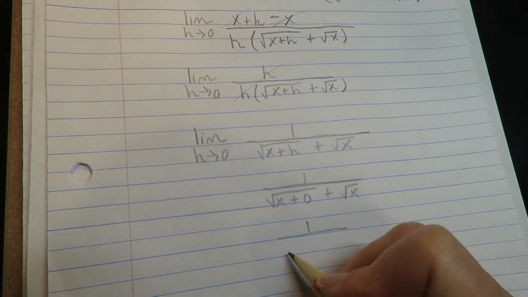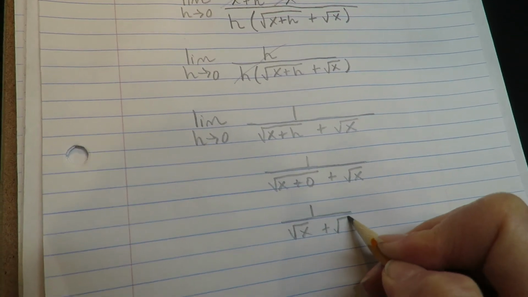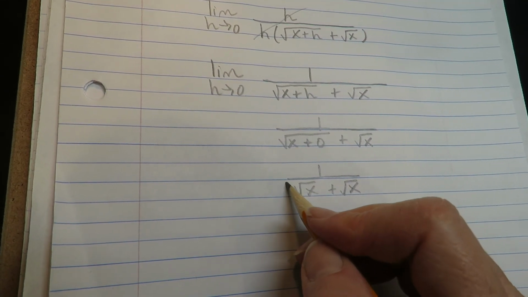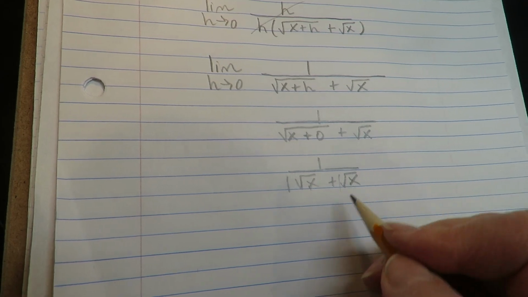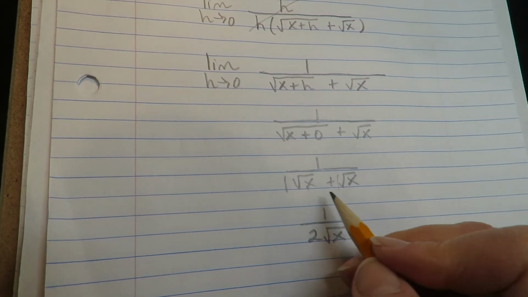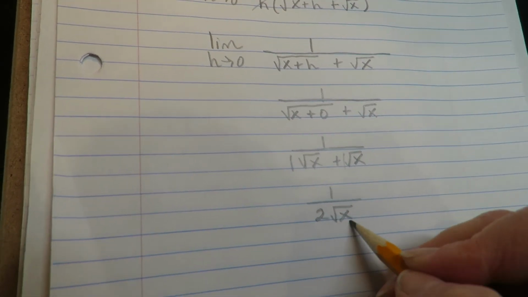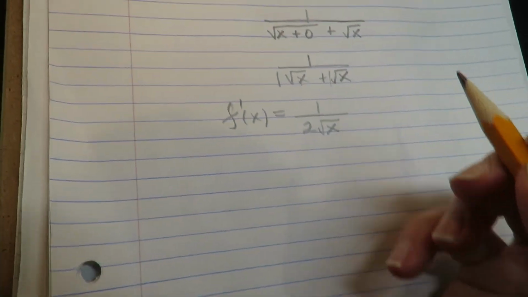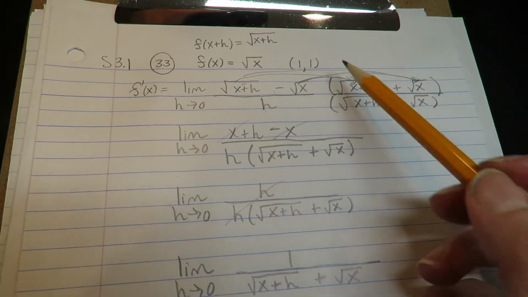So this is just going to become radical x plus radical x. Make sure you do this correctly. You guys learned this in algebra, but make sure you do it correctly. It's 1 radical x plus 1 radical x, which would be 2 radical x. Right, it's like 1 strawberry plus 1 strawberry is 2 strawberries. Alright, that's a derivative.